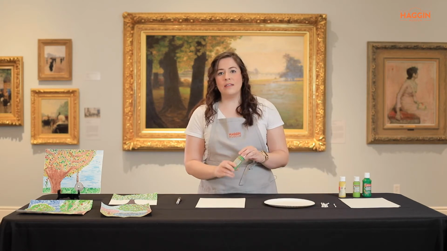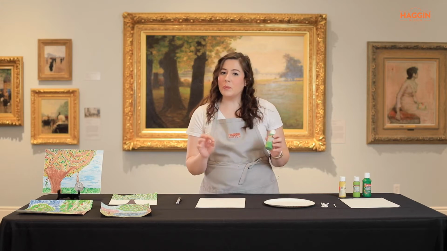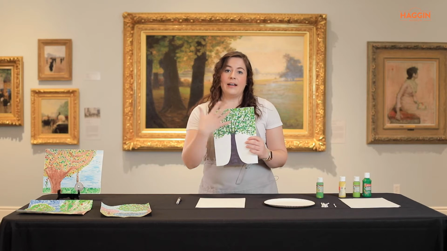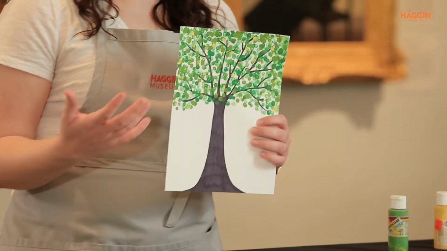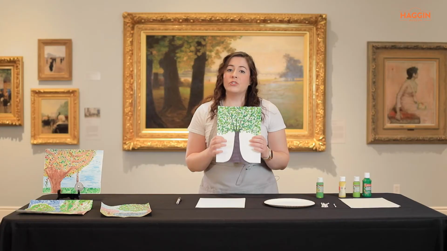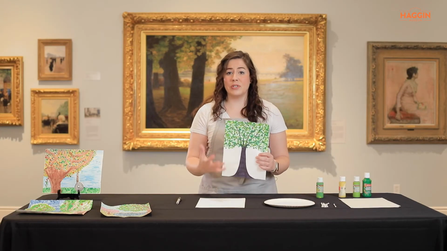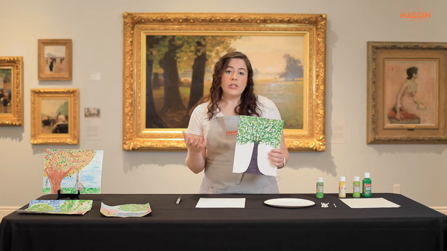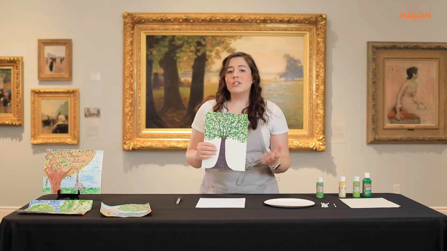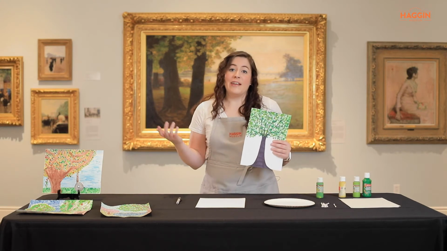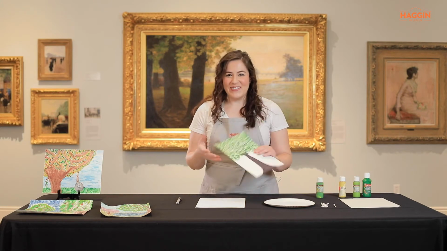Now I am using multiple colors of green and a little bit of yellow to create this final product here. If you take some time and go outside and really look at a tree, you'll see trees actually have a lot of different colors of greens and a little bit of yellow in them throughout the year. But you could also use oranges and reds to create a fall tree, or use rainbow paint and create a rainbow tree. It's really up to you.